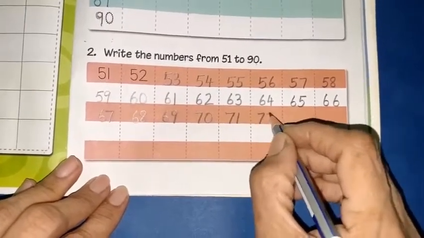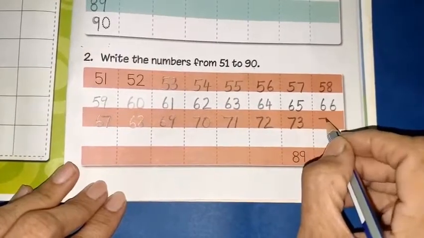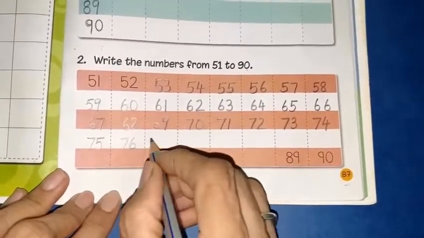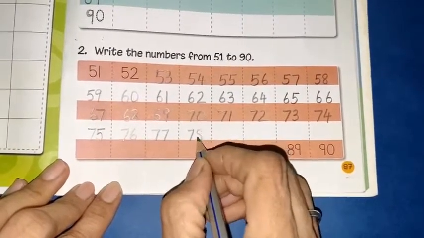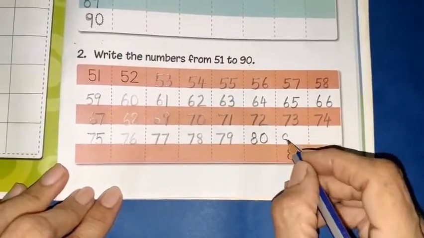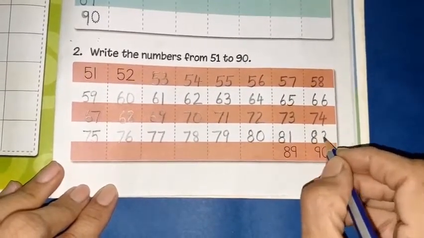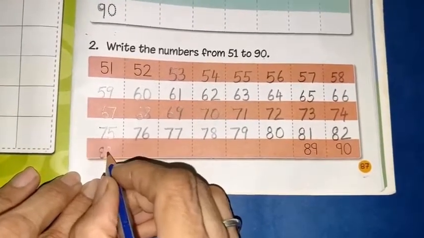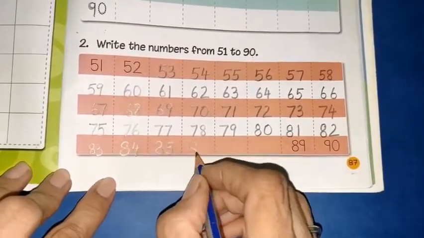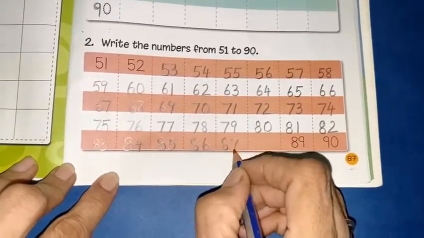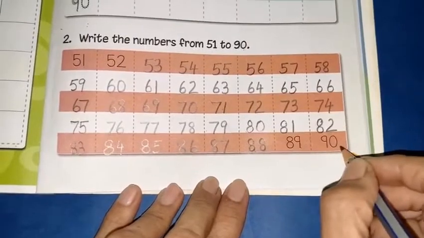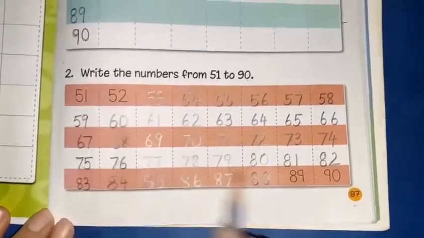71, 72, 73, 74, 75, 76, 77, 78, 79, 80, 81, 82, 83, 84, 85, 86, 87, 88, 89, 90. Children, please write 51 to 90.